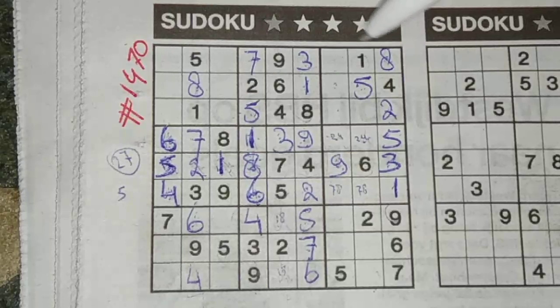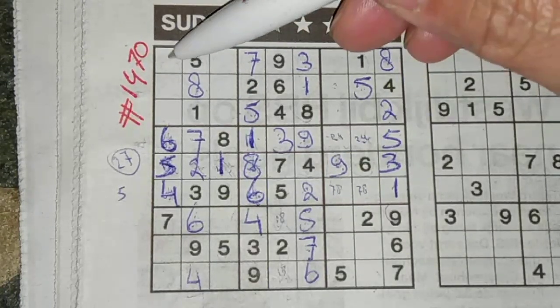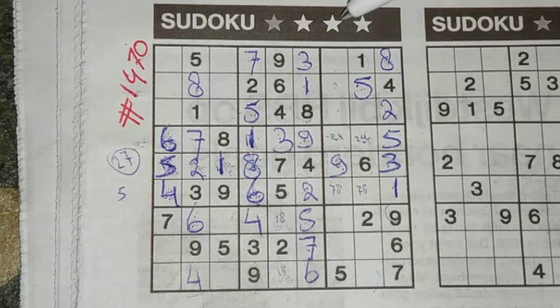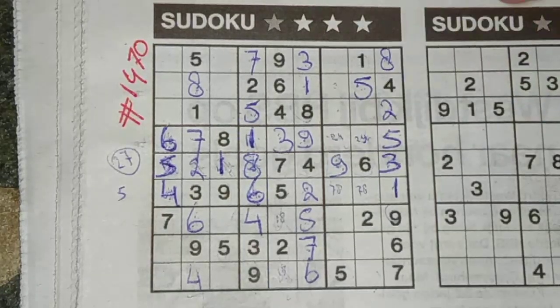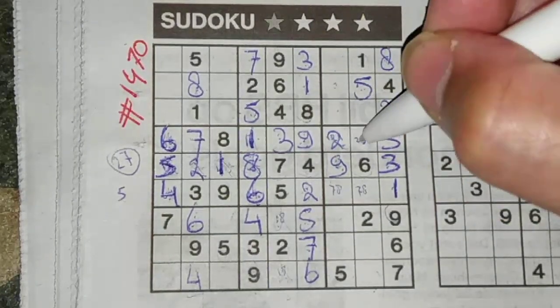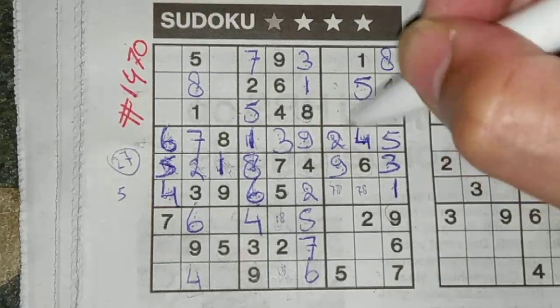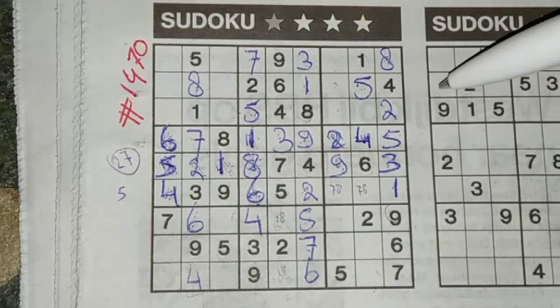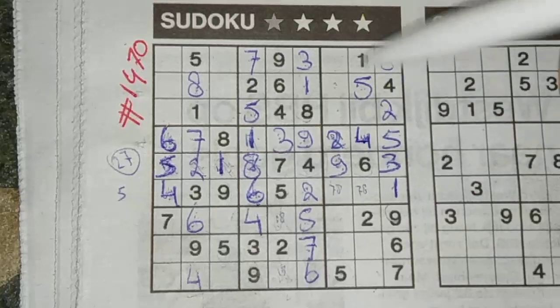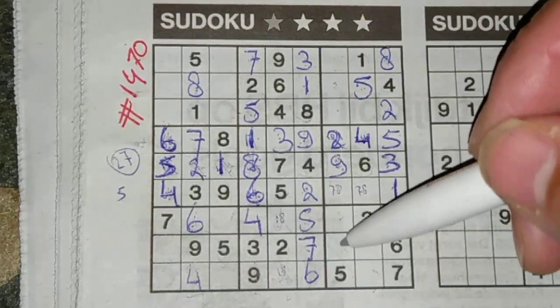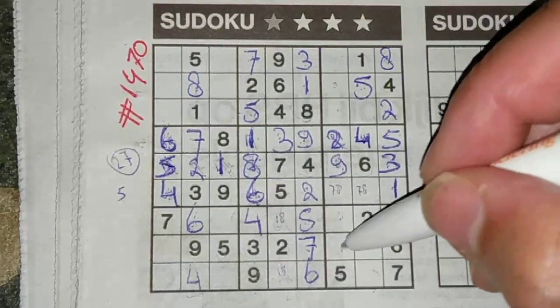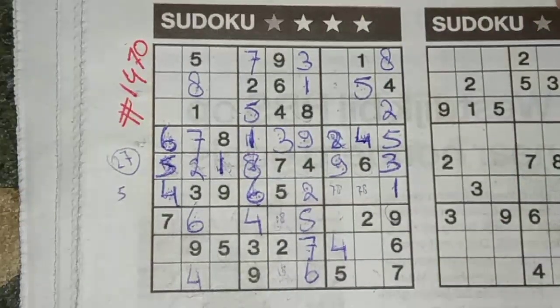Then 2, 2. How about... we have a 2 here, so this cannot be a 2 anymore. This should be a 2, and this should be a 4. Alright, so we have a 4 in this column, 4 in the column next. So in that column, the only 2 places for the 4 should be here or there. We see here 4, no 4, therefore should be here.